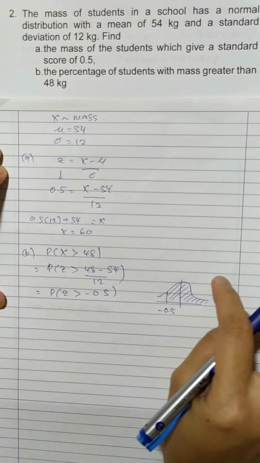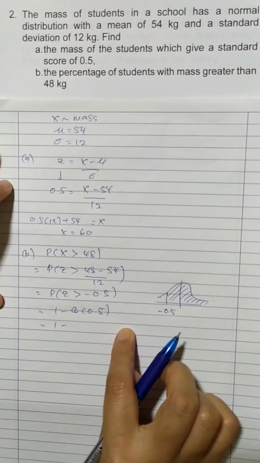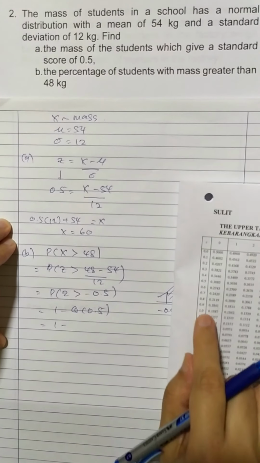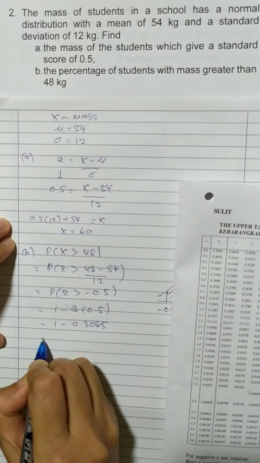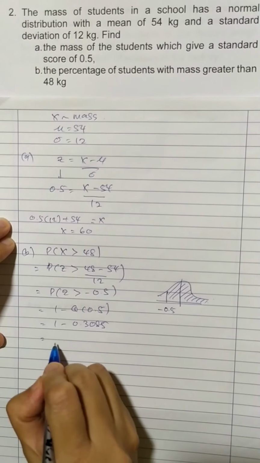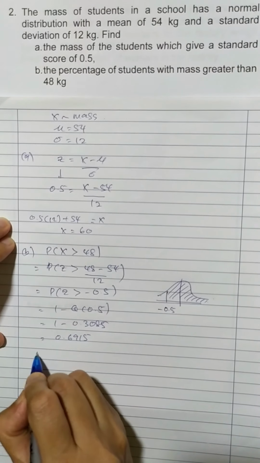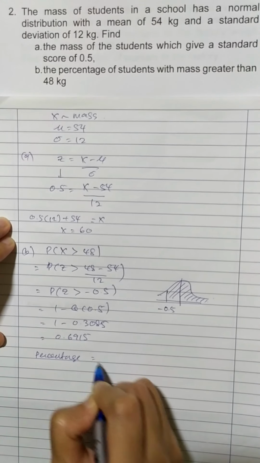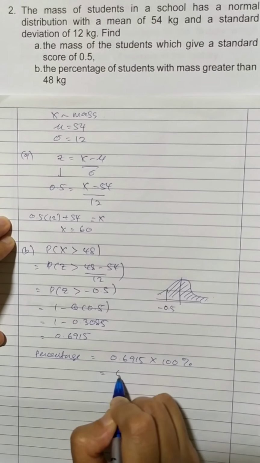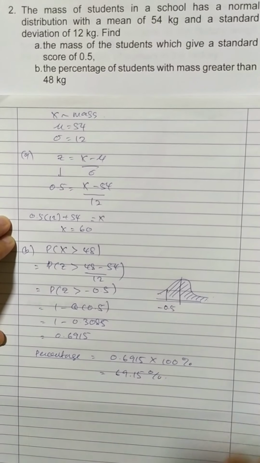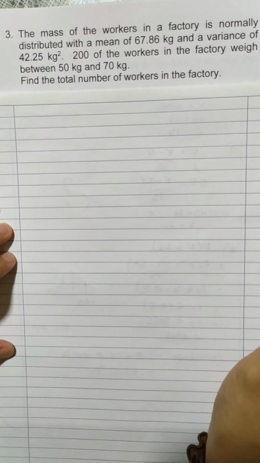So we use 1 minus Q(0.5). Q(0.5) is 0.3085, so we get 0.6915. To find the percentage, it is 0.6915 times 100%, which equals 69.15%.